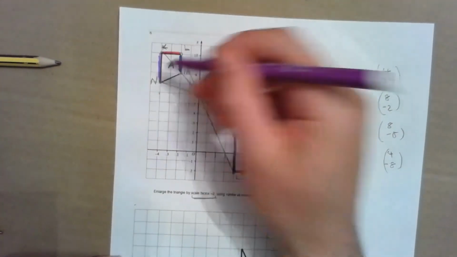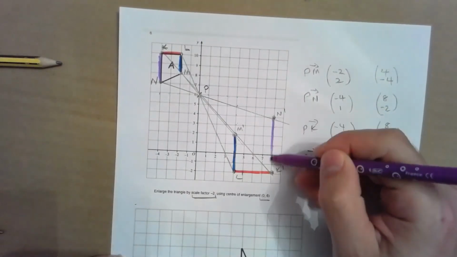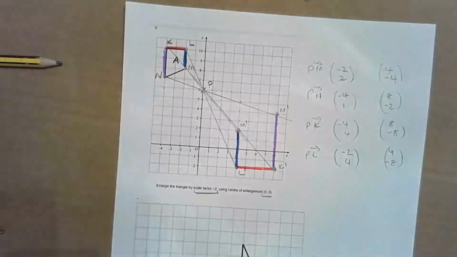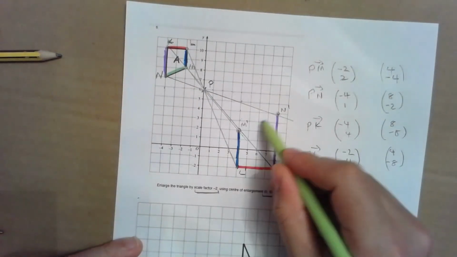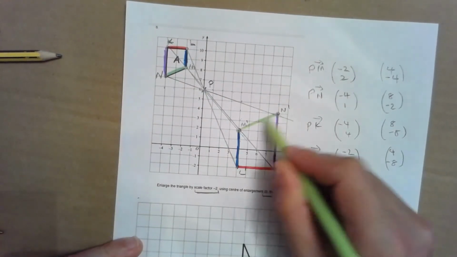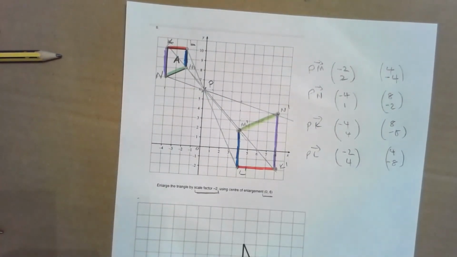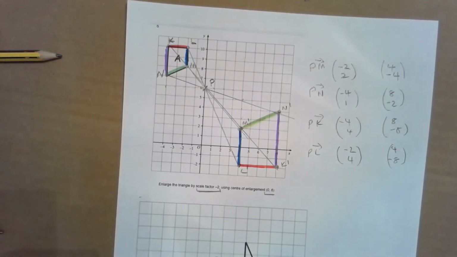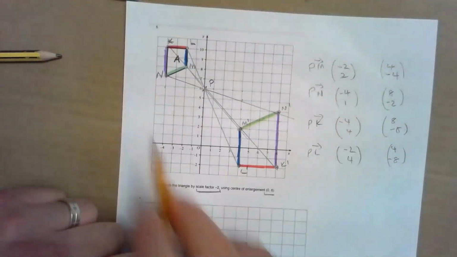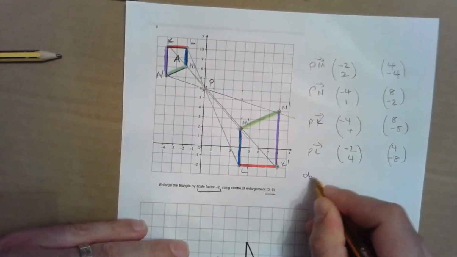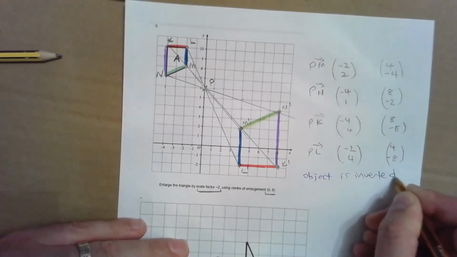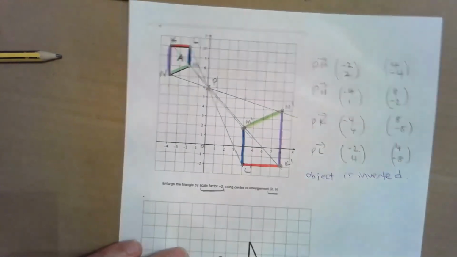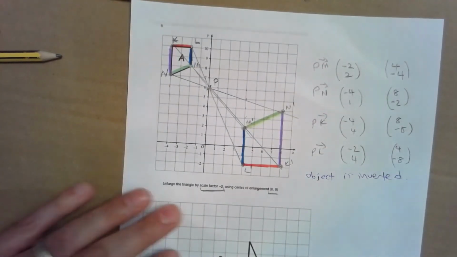This line here, KN, is transformed to here, and this line here, MN, is transformed to here. Okay, so what you should find is that the object is inverted, and that's the effect of the negative in this case.